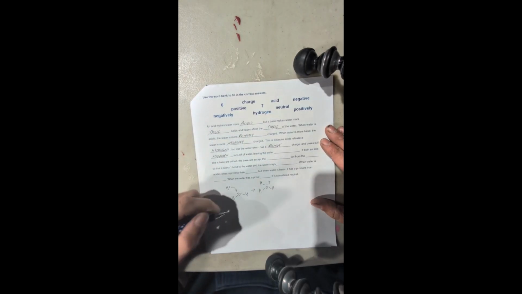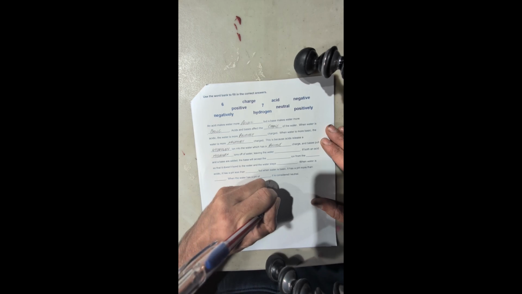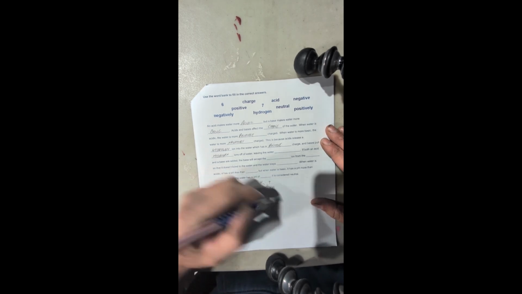But a base has a lone pair on it, and the base can pull one of those hydrogens off of the water, and that makes the water negative. Okay, because when water loses a hydrogen, it becomes negative. The base pulls hydrogen off the water, leaving the water negative.